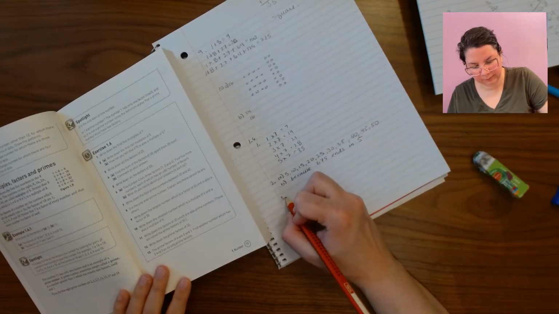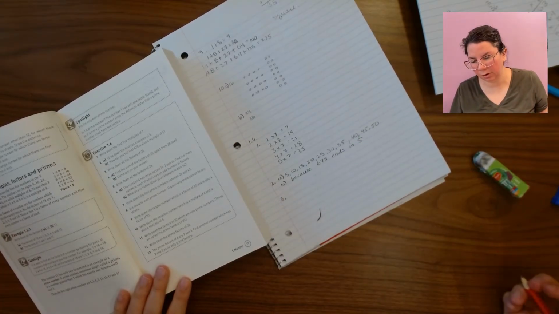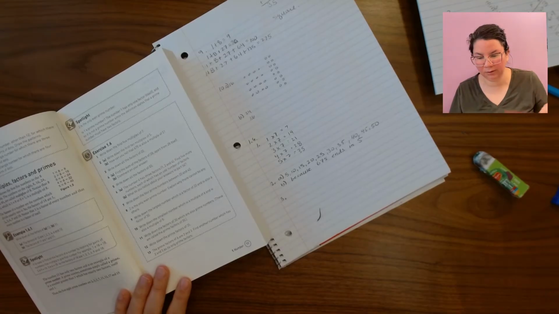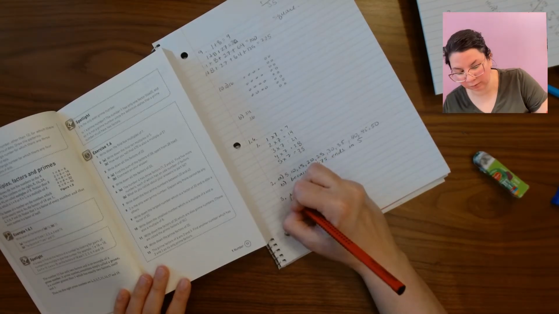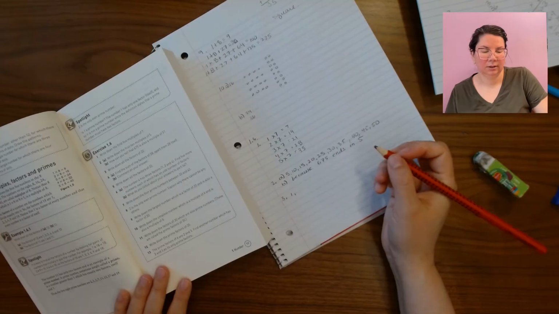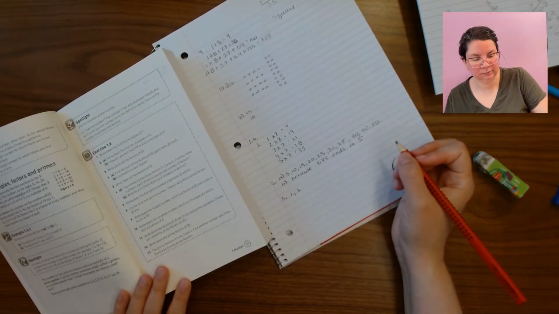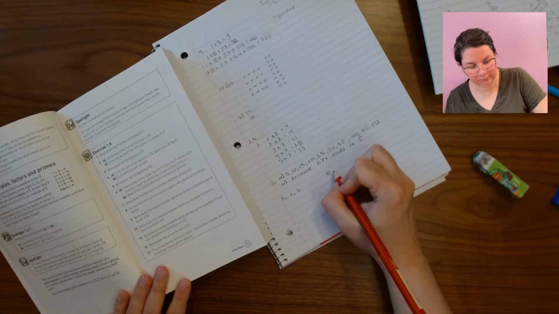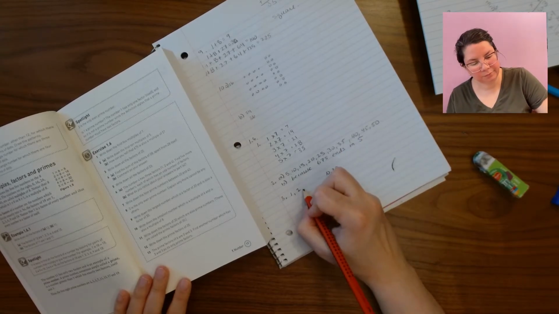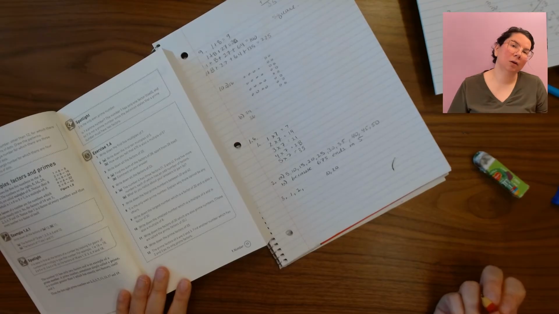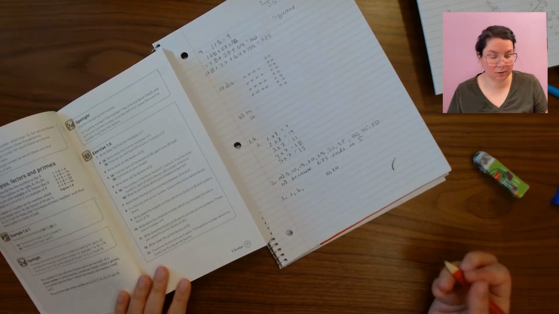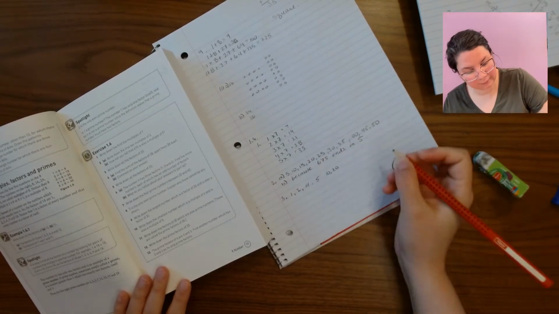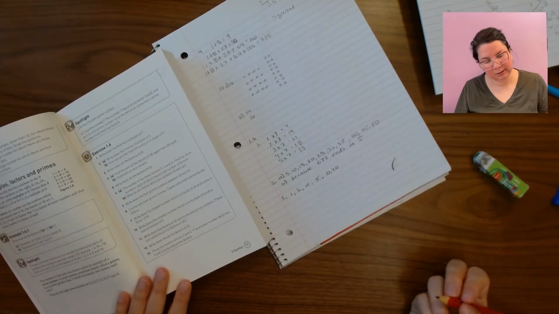Number 3. Write down all the factors of 20. Factors are things that go into 20. So obviously 1 is 1. 2 times 10. So there's 2 times 10. And there's 20. Does 3 times something equals 20? No. Does 4? Yes. 4 times 5. So I think that's it.